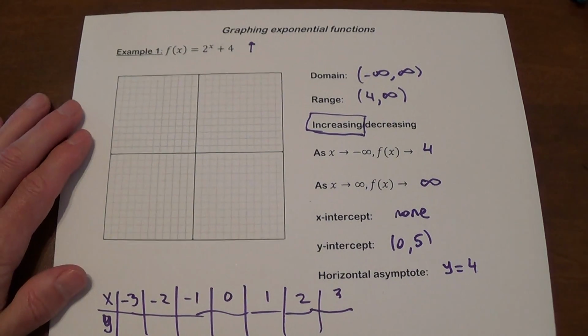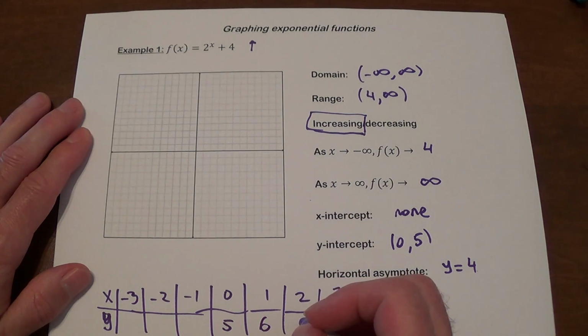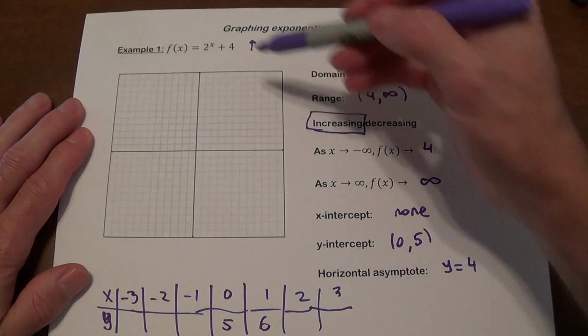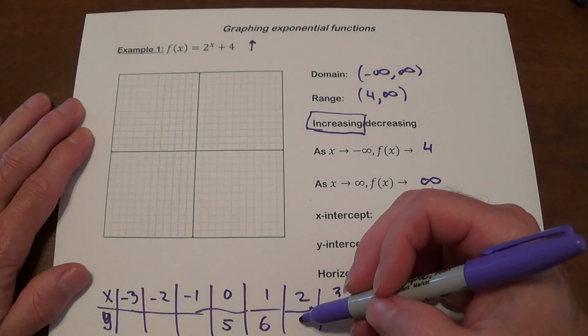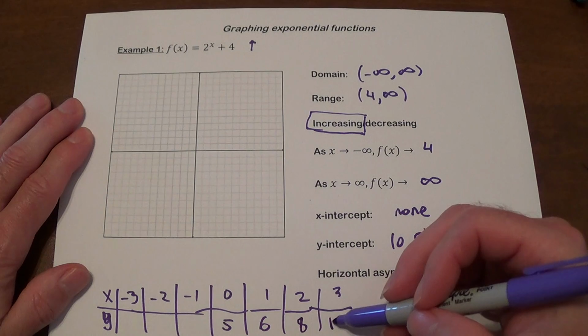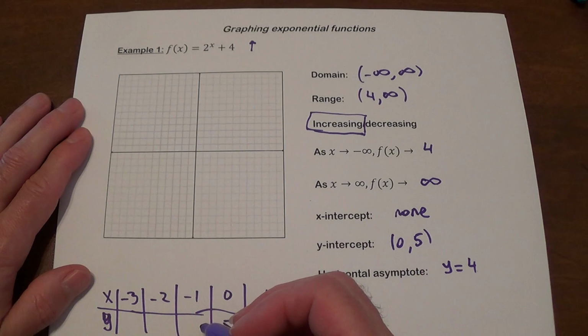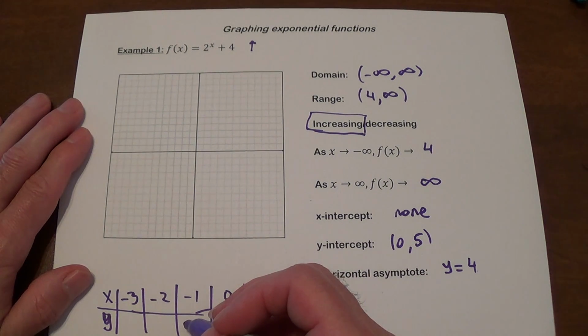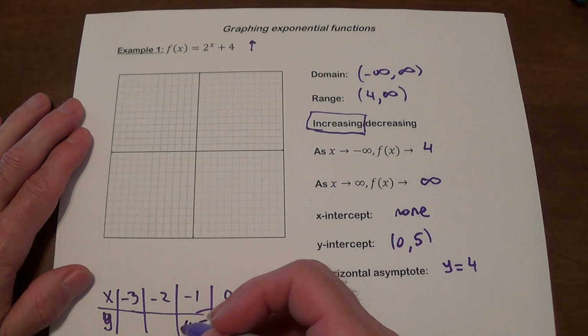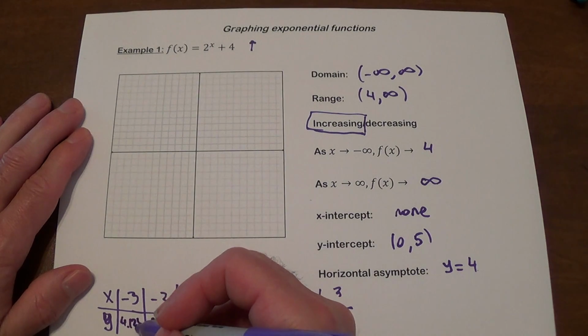So at 0 we're going to be at 5. At 1 it's going to be at 6. At 2 we're going to be at 8. Now hold on a second, at 2, so it's 4 plus 4, yeah, it's going to be at 8. And at 3, I think we're going to run off the grid, it's going to be 12. Over here at -1 we're going to be at 4.5. Over here we're going to be at 4.25, and here we're going to be at 4.125.